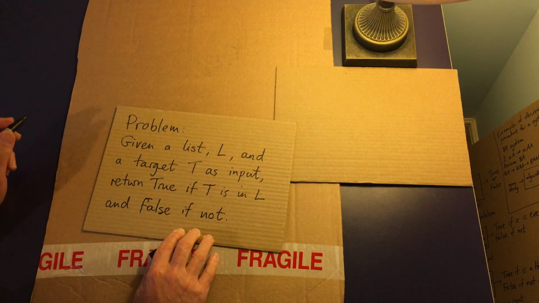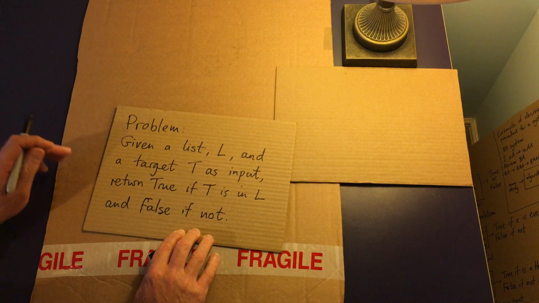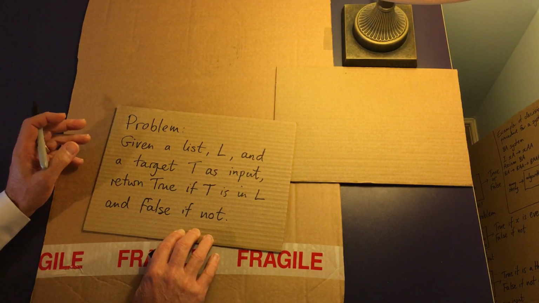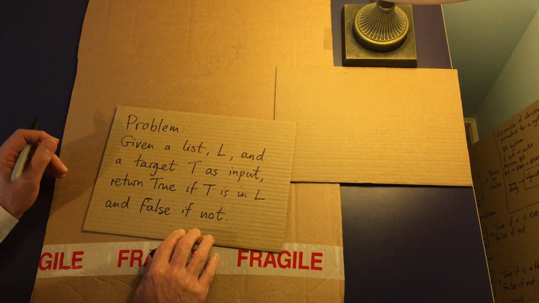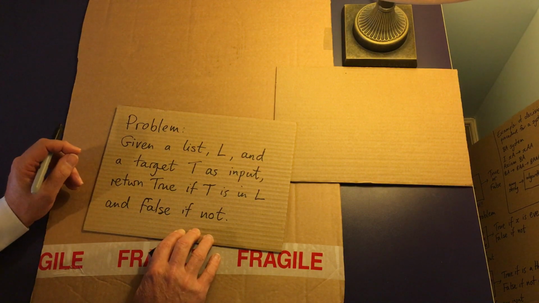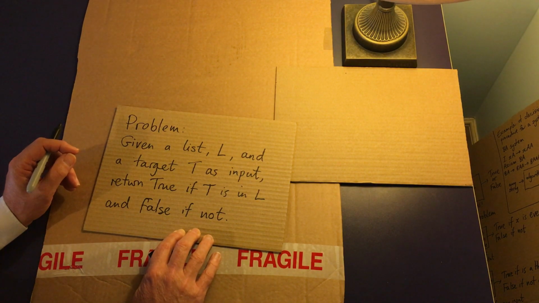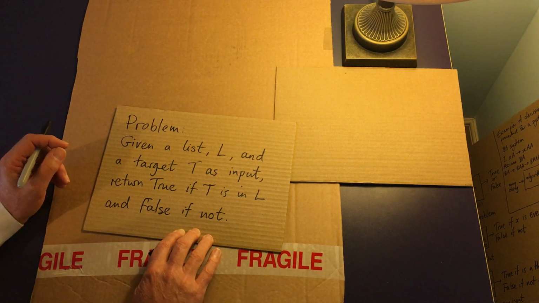Now you're only allowed to use the list processing directives that I've given you. So there is, for example, a built-in function in Python that will do this for you, but you've got to just use things like first and remove first and all of that kind of stuff. And you can test for equality as well.